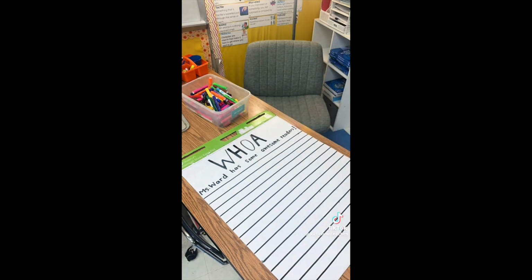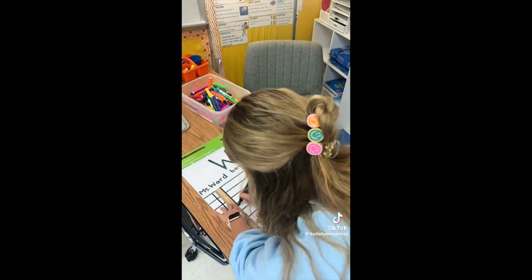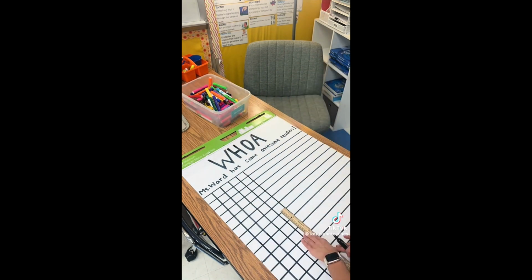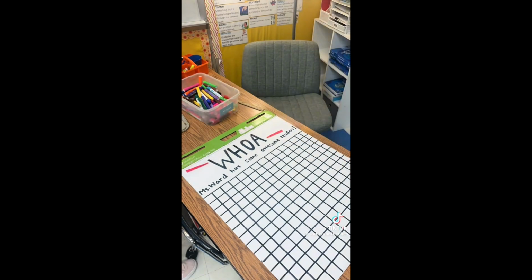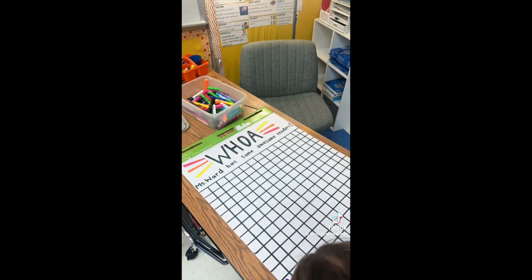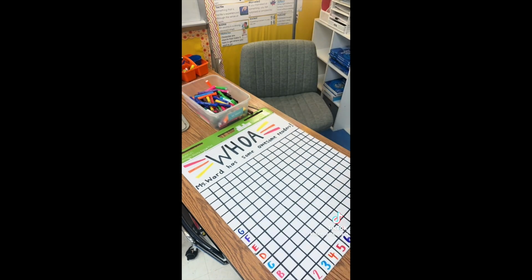Okay, so you start by getting an anchor chart just like this, and then you're going to start drawing a grid. Then you're going to label one side with numbers and one side with letters, kind of like an X and Y axis, like I'm doing right here. Then you're going to explain to your students that you want to be able to say, whoa, I have some amazing students in this class.